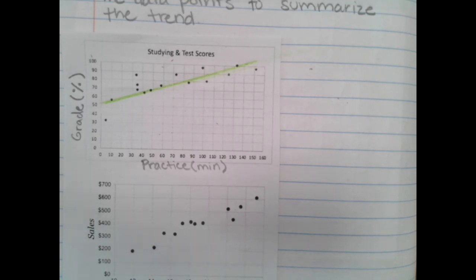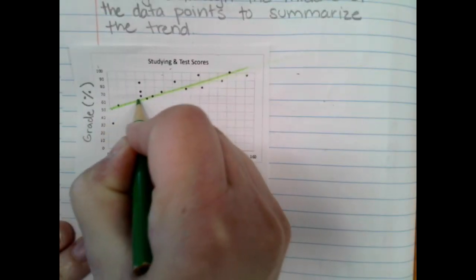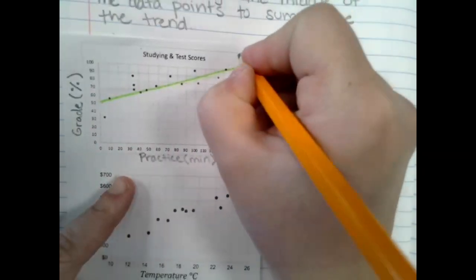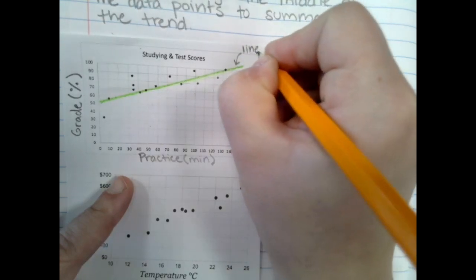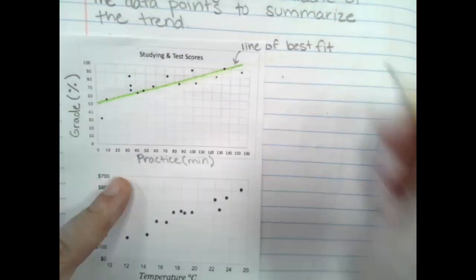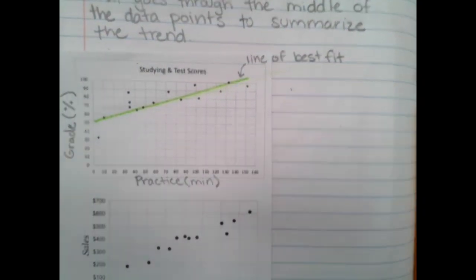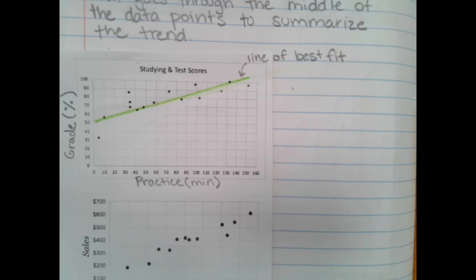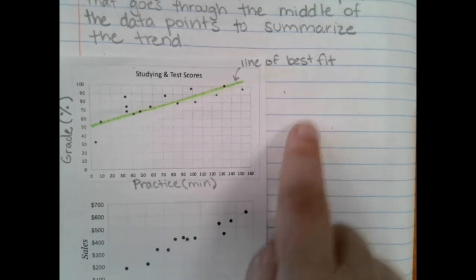There is a way to use your calculator to find the line of best fit, so it's exact. But today we're going to just practice doing it by hand. Okay, so this is the line of best fit. All right, and we're going to do 2 questions with this one.